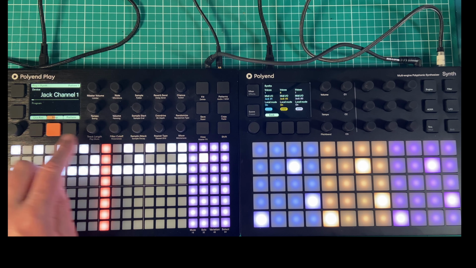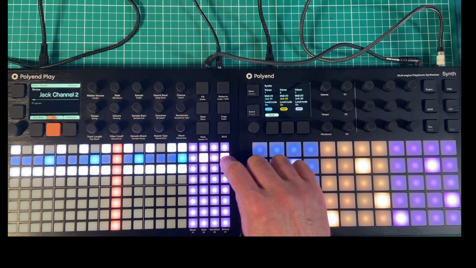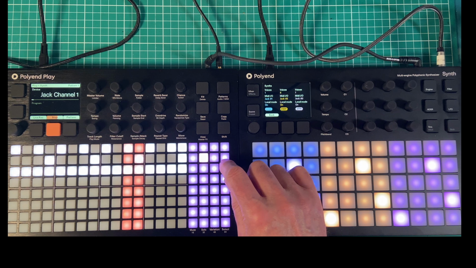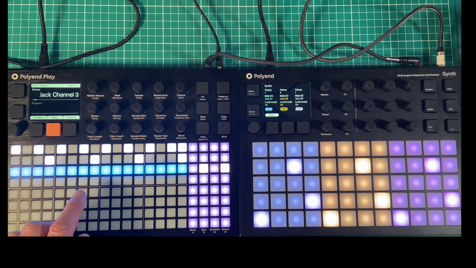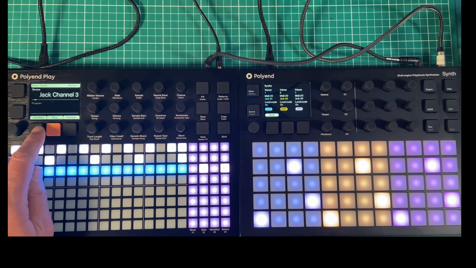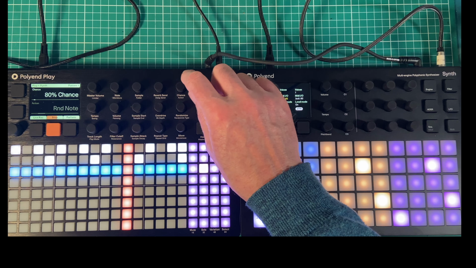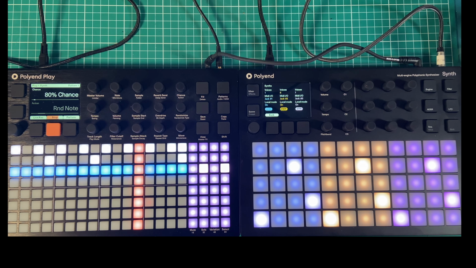This one here. See, because that is jack channel 2. And this one, which is on MIDI channel 3, jack channel 3, will be triggering the magenta synth. And on this one, on the chance, it's 80% chance of a random note. So it's a bit of nonsense really.